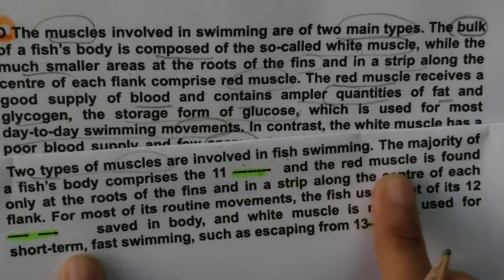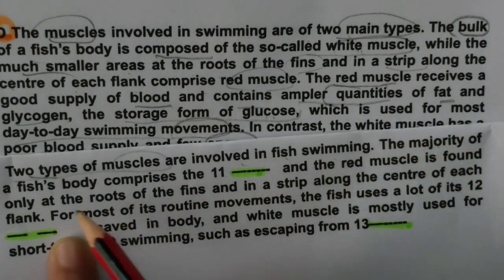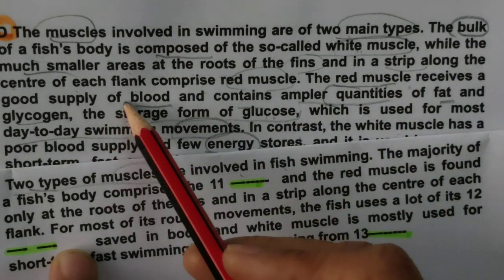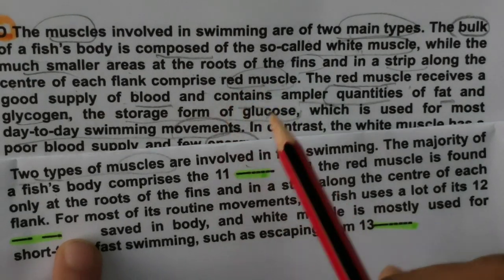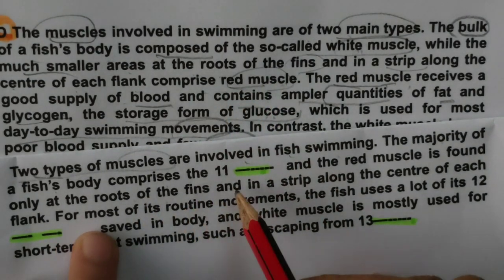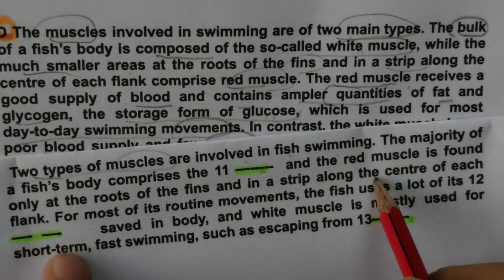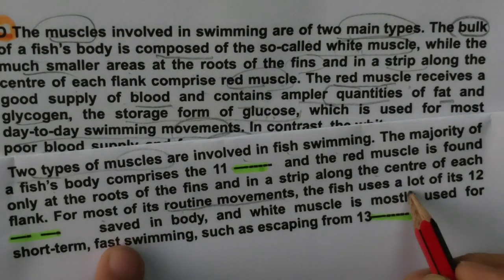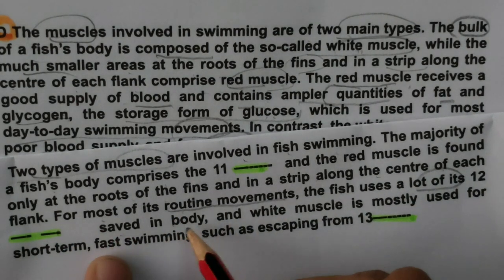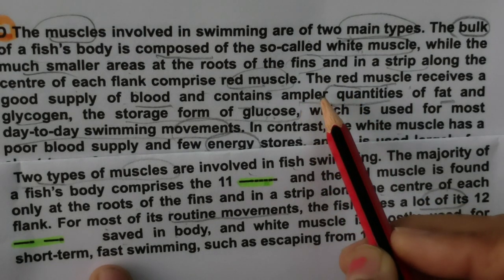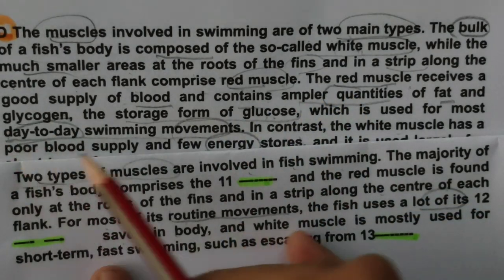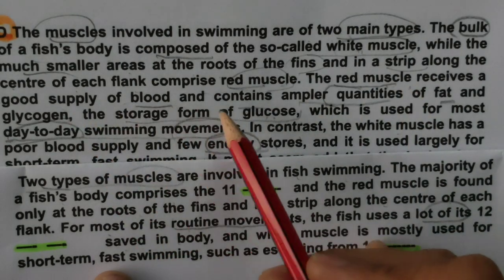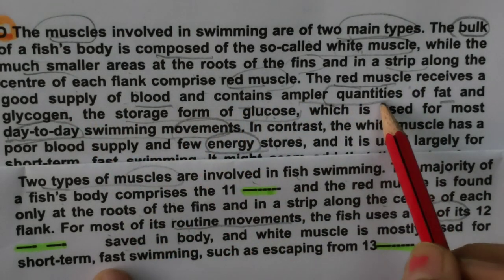So next one, and the red muscle only at the roots of the fin and strip along the center of each flank. For most of its routine movement, the fish uses a lot of its saved in body. Daily movement. Daily is day to day. The red muscle receives a good supply of blood and contains ampler quantities.